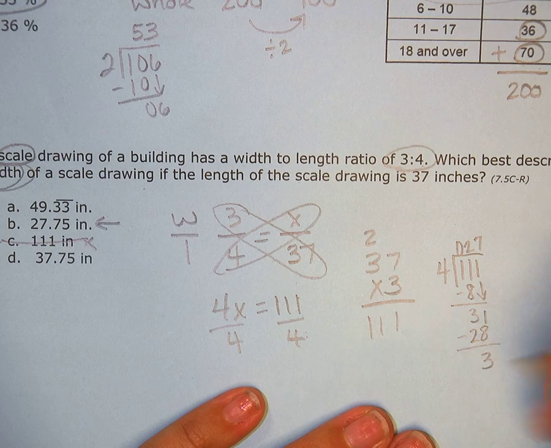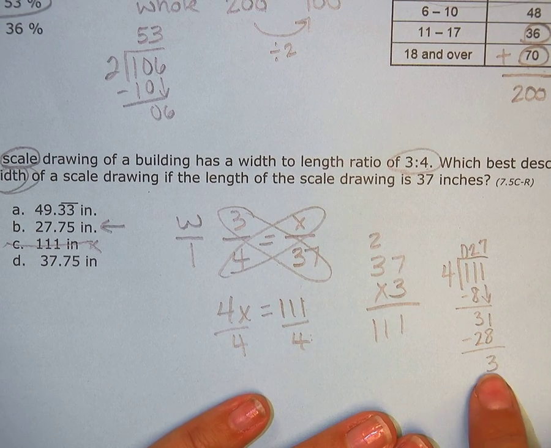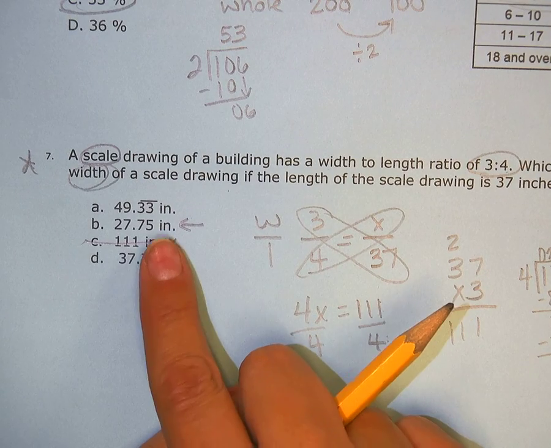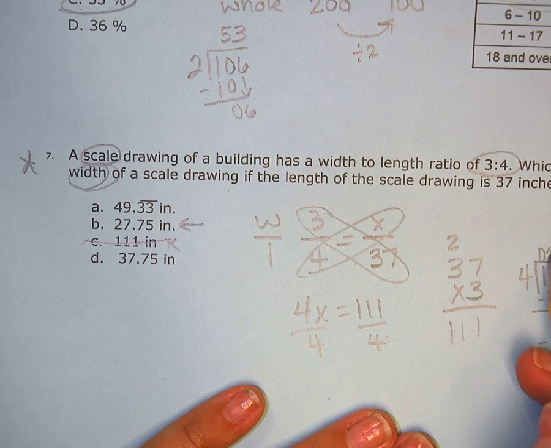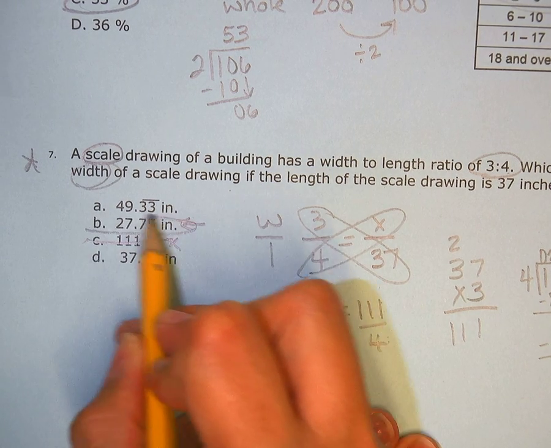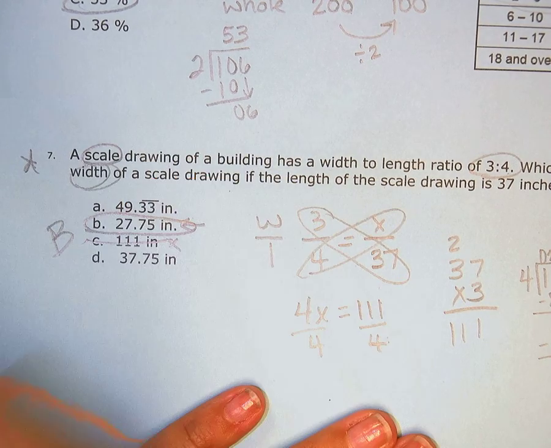Uh-oh, I'm noticing a pattern. But I don't even have to keep going, right? Why don't I have to keep going? Well, because my estimated answer was correct. And clearly, it is 27 times that goes into that 111. So B has to be the correct answer.